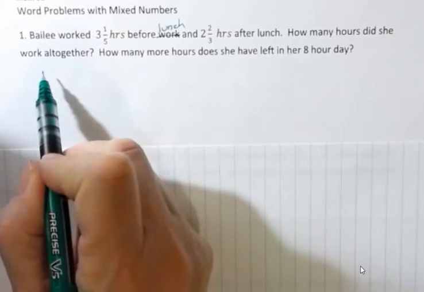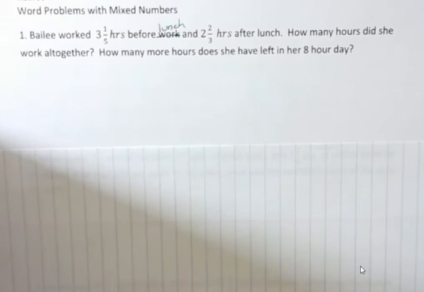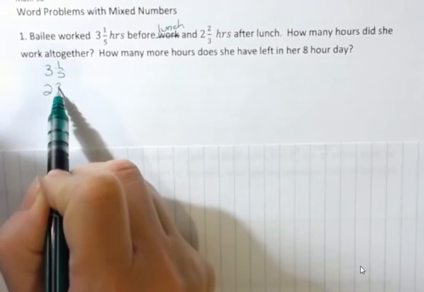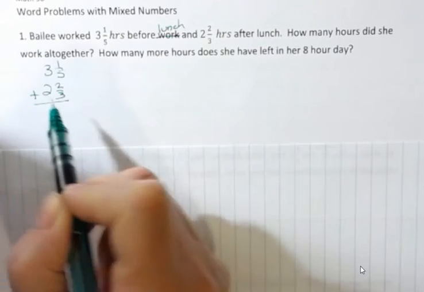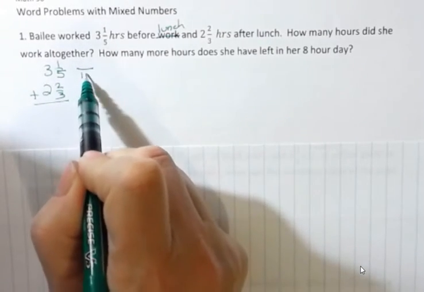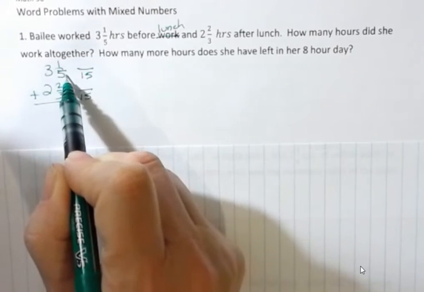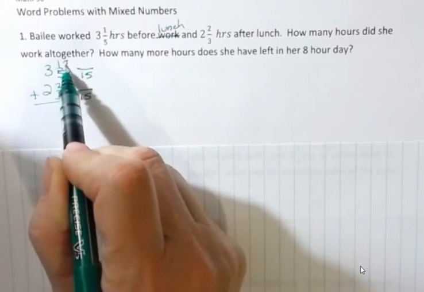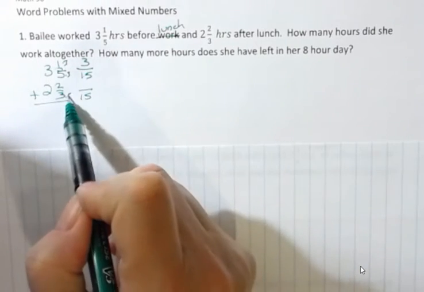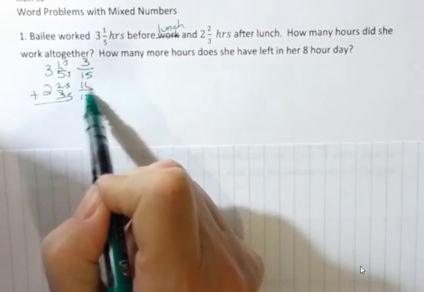First, we need to figure out how many hours she's worked altogether. Would that be an addition, subtraction, multiplication, or division problem? Well, when we want to combine things, we're going to add. So we're going to add 3 1/5 to 2 2/3. I'm going to find a common denominator for 5 and 3, which is 15, and rewrite those as 15ths. Remember, 5 times 3 is 15, so 1 times 3 is the new numerator. And then 3 times 5 is 15, so 2 times 5 is 10.